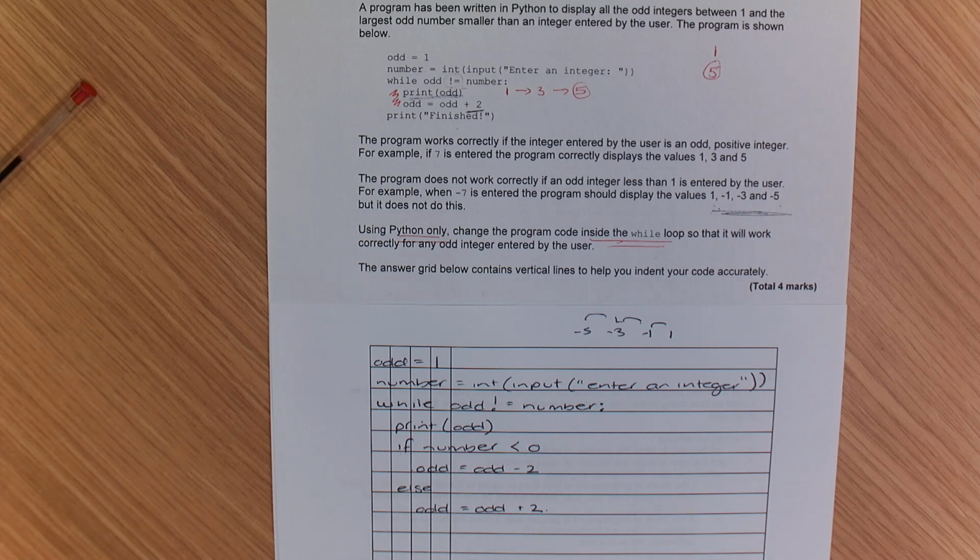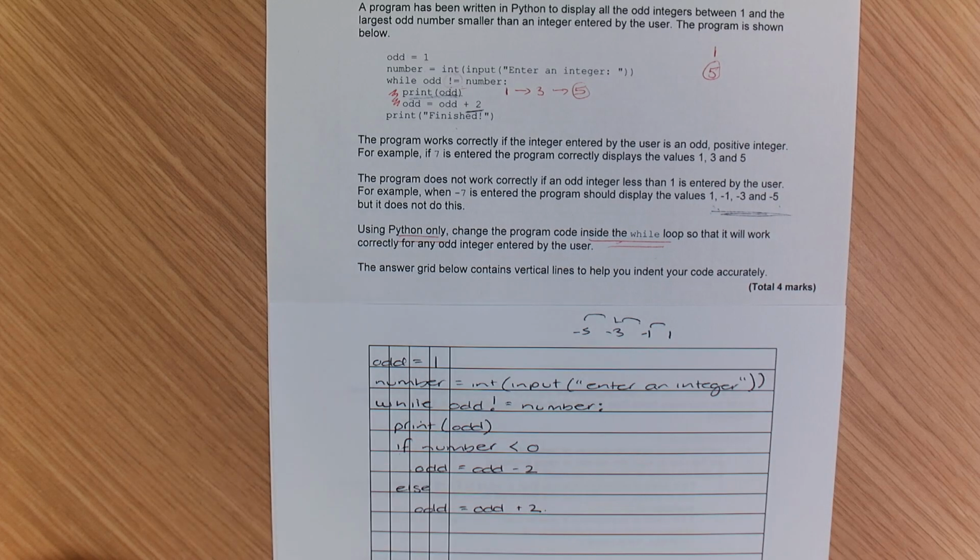Yes, question? What if the user puts 0? That is not included in the question, but there might be another example. It might be that 0 is not odd, so it shouldn't actually be typed in. Good point there. In some cases they give you a third bullet point to extend this question.